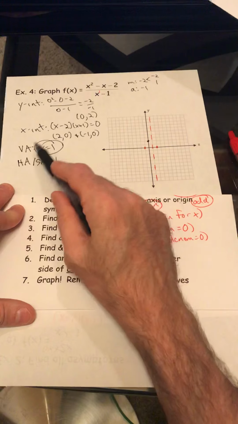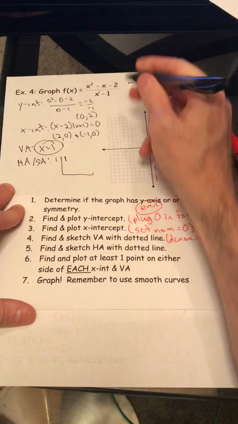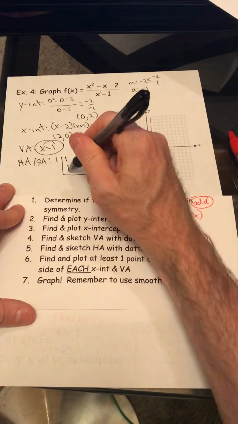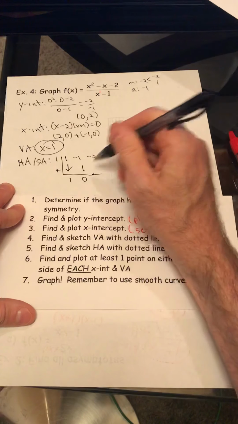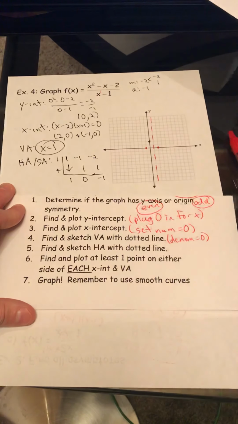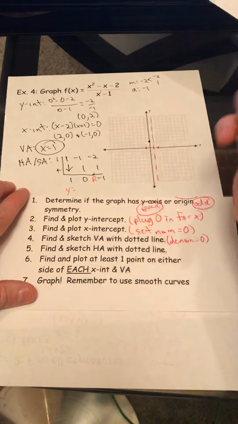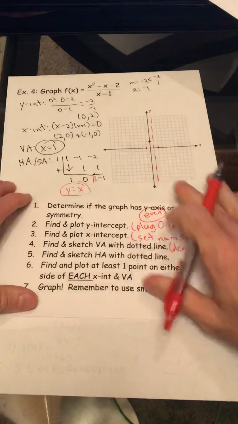Again, use the vertical asymptote value, and then 1, negative 2 are our coefficients there. Bring down the 1, multiply, add, multiply. Again, we don't care that the remainder is negative 1. Our slant asymptote is just y equals x.